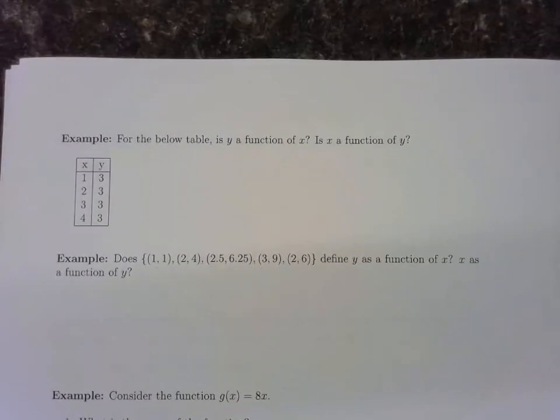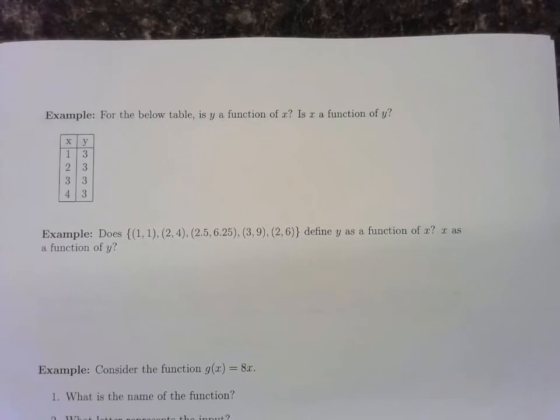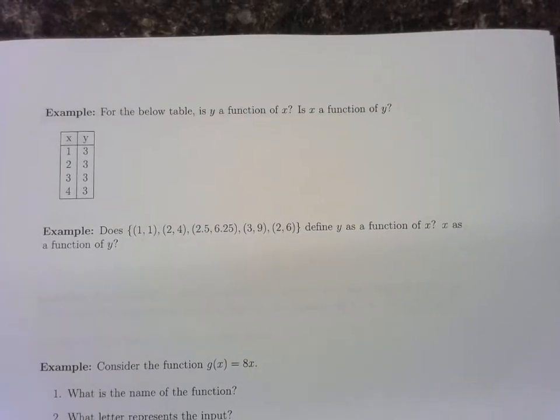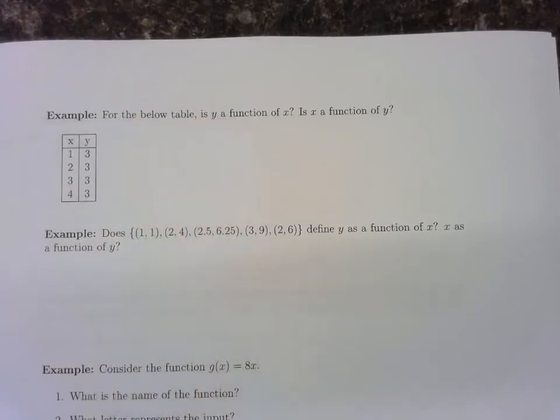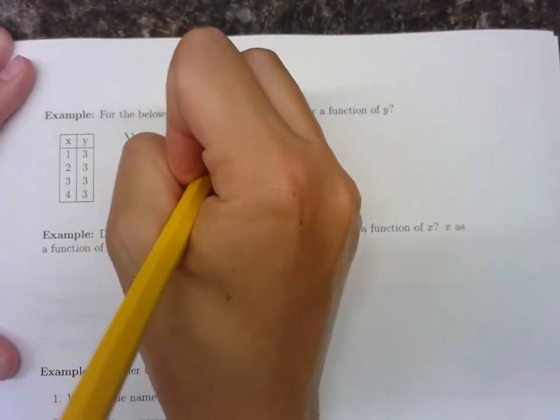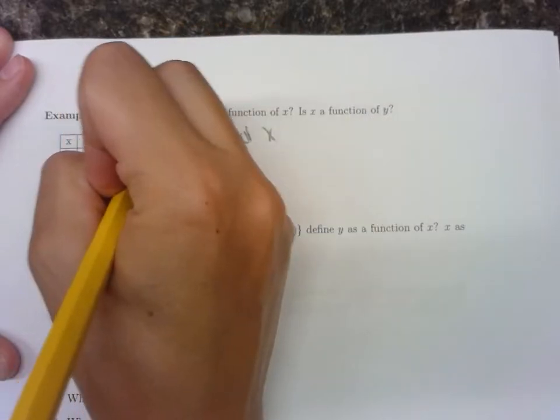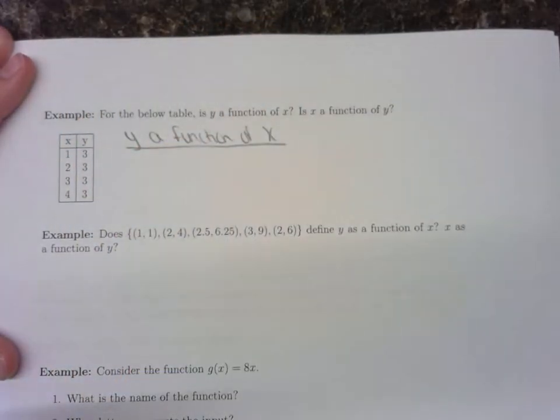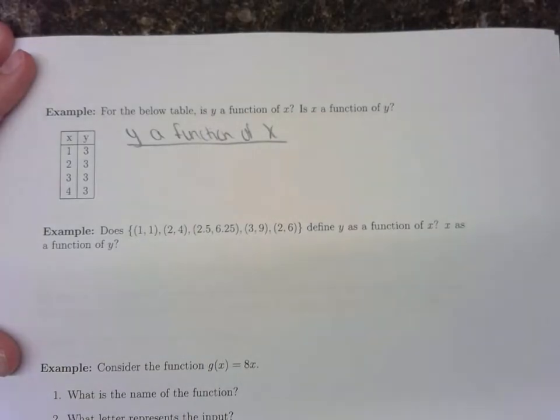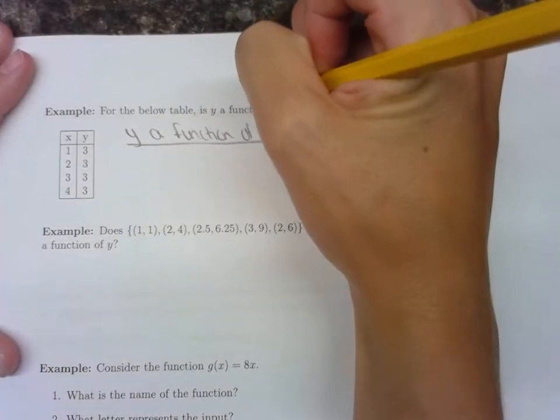So it says, for the below table, is y a function of x? Is x a function of y? First of all, we need to break down this definition. So the first one, y a function of x. Let's write that down. We need to figure out our input and our output. If we go back to the bottom of page 3, this is exactly what the definition was.